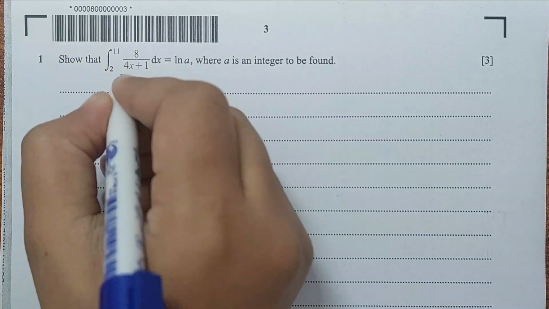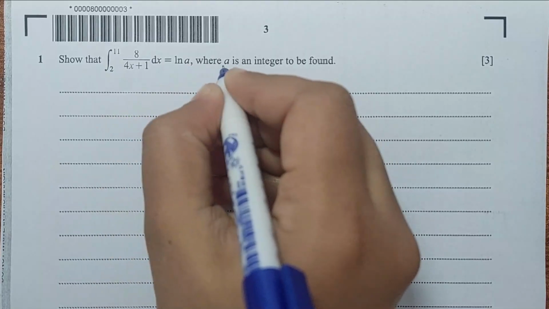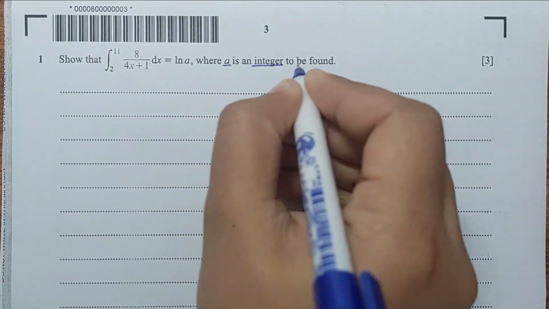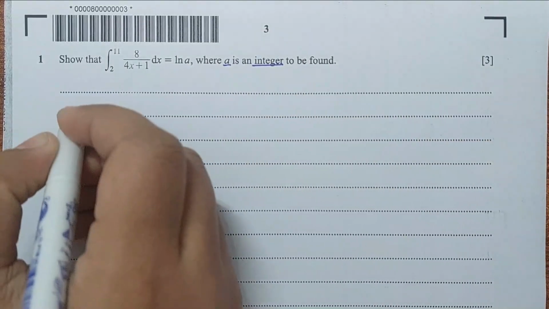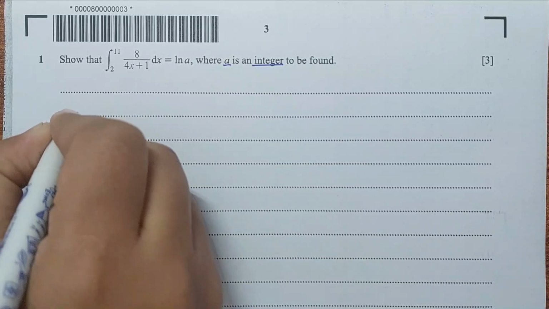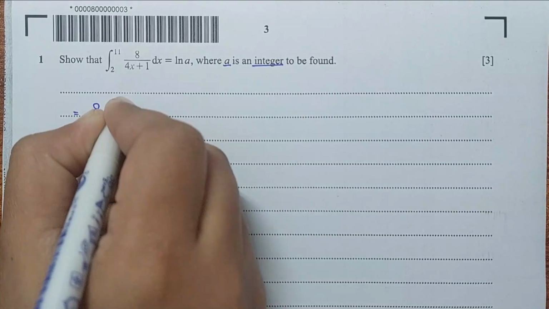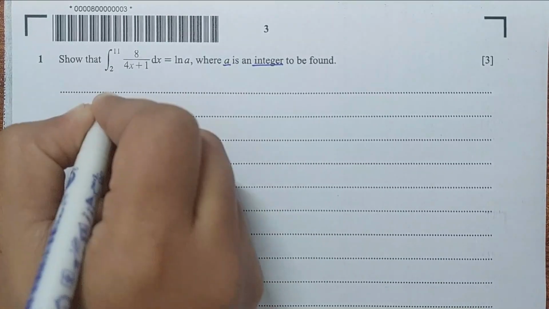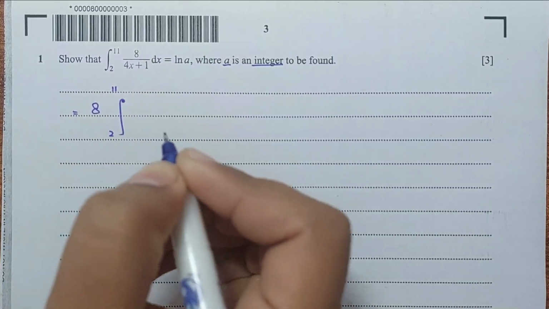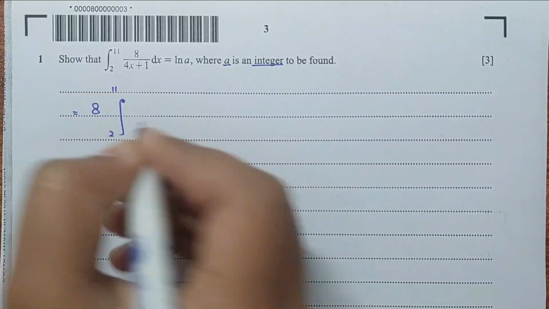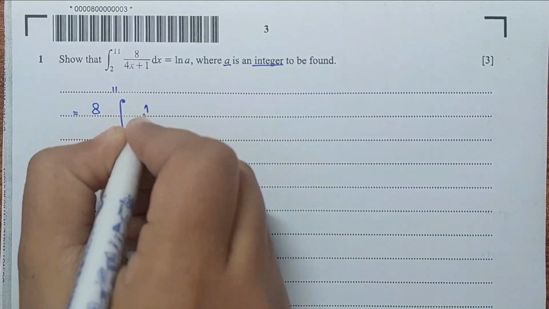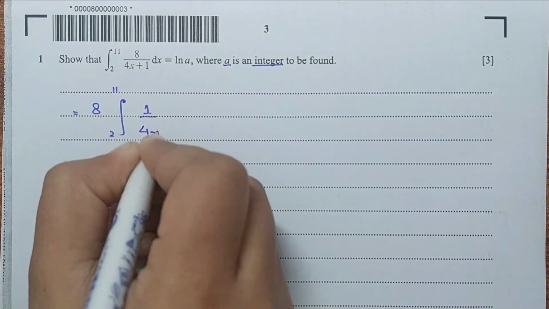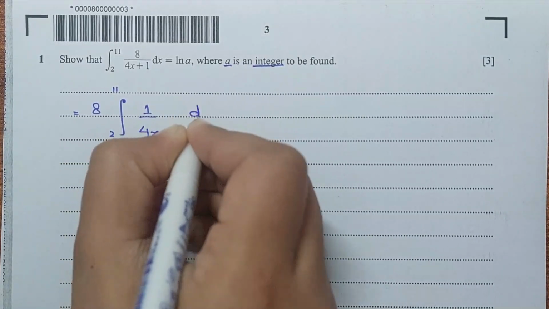Question number 1, show that this integral equals ln A where A is an integer to be found. Okay, so how do we integrate it? 8 is a constant. Take it out from the integral from 2 to 11. It's a definite integral. It has upper limit 11 and the lower limit is 2. So it is 1 over 4x plus 1 dx.